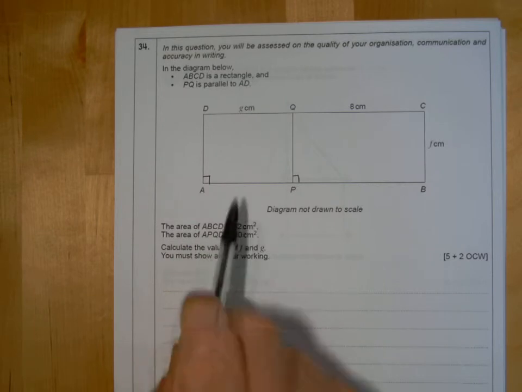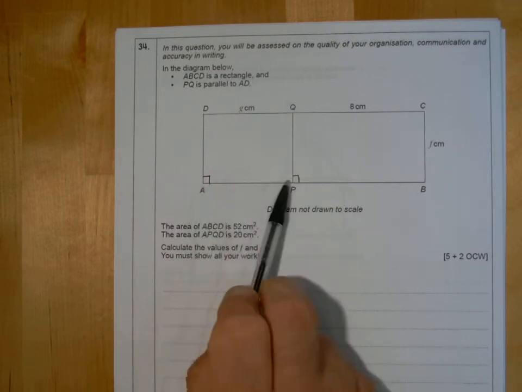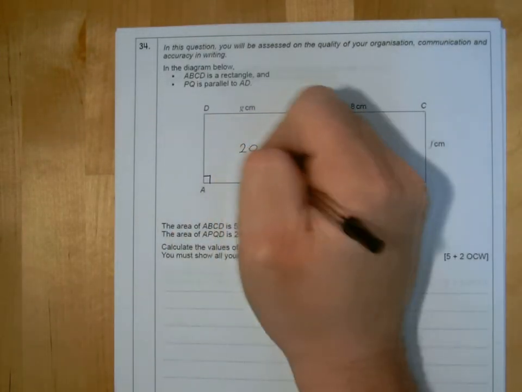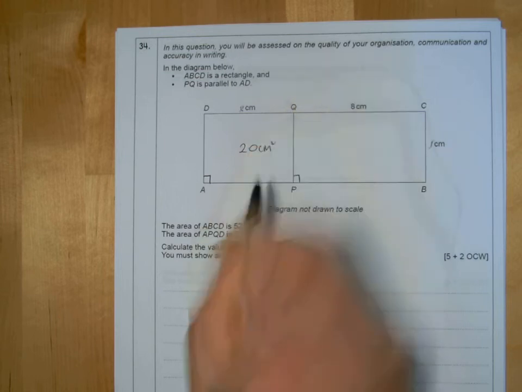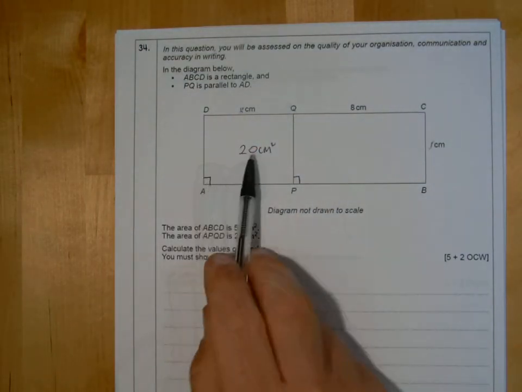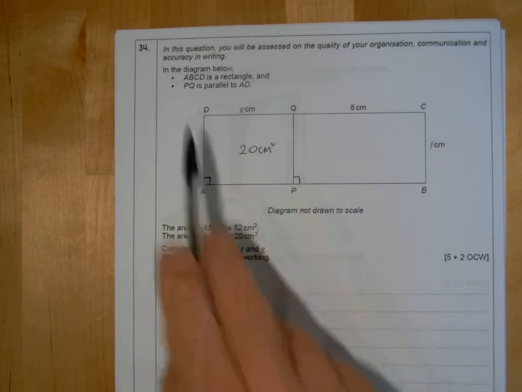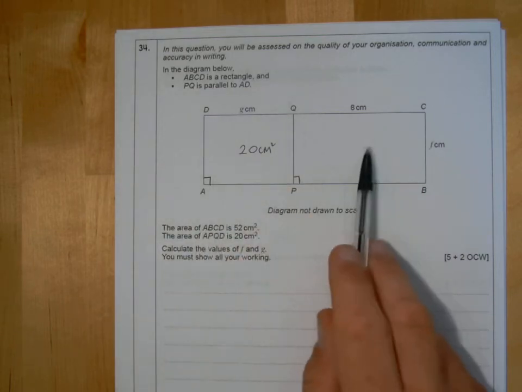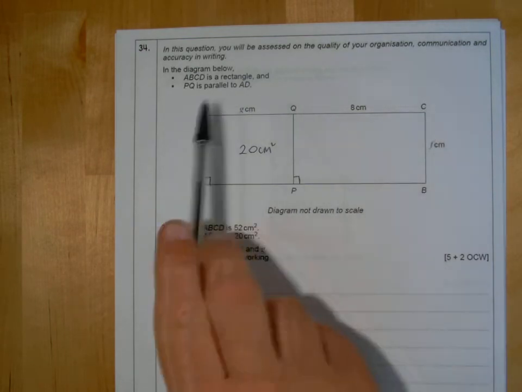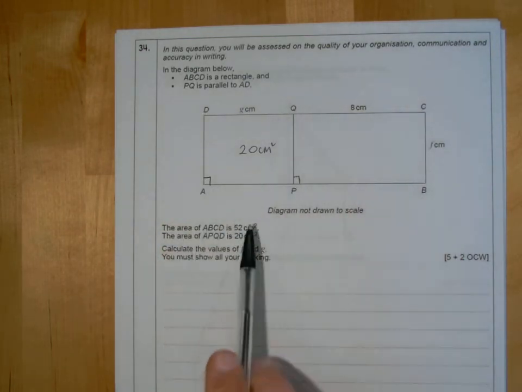Now what is APQD? Let's have a look. APQD, so this will be the smaller rectangle here, yeah? But what's good is, if I know the area of this smaller rectangle, APQD, I can work out the area of that larger rectangle, can't I? Because remember, the whole rectangle here adds up to 52.